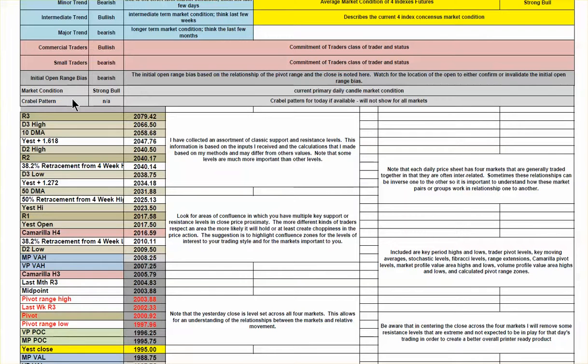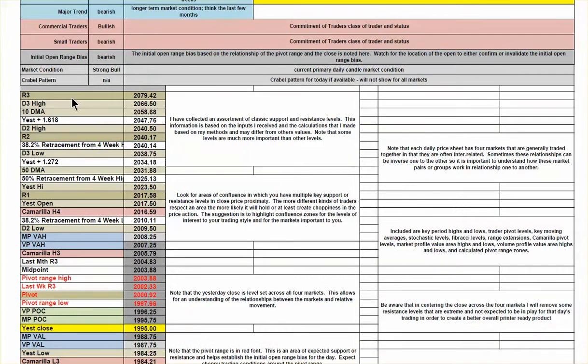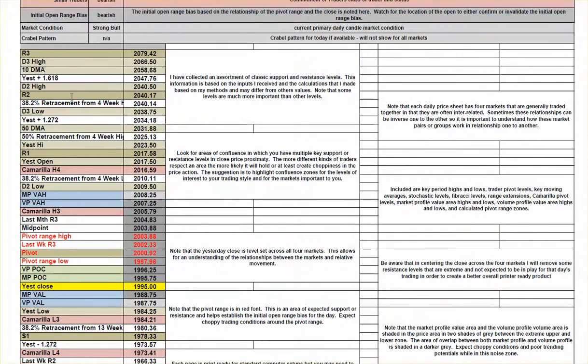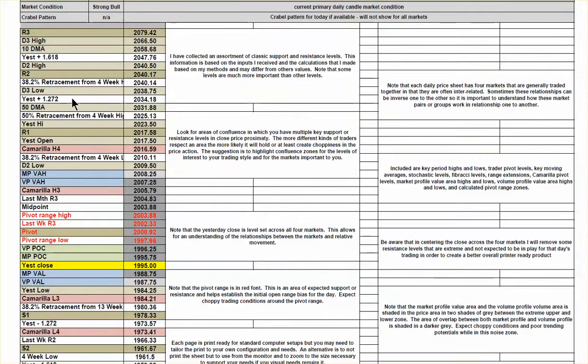That might be like an N7, narrowest day in the last 7 days, these kinds of things. Some markets have Crabel patterns available and some don't from the resources that I utilize. And I provide them if I'm able to grab them simple enough. Now, the next section is the actual ladder or daily price guide itself.